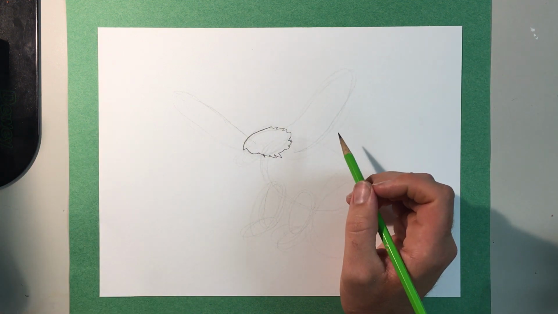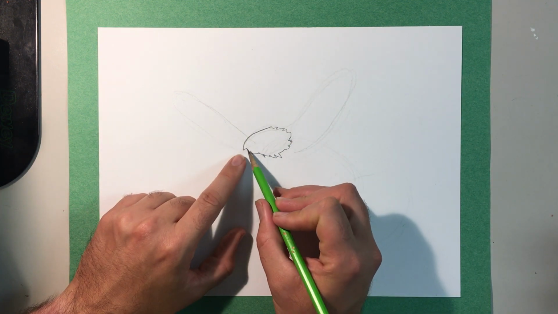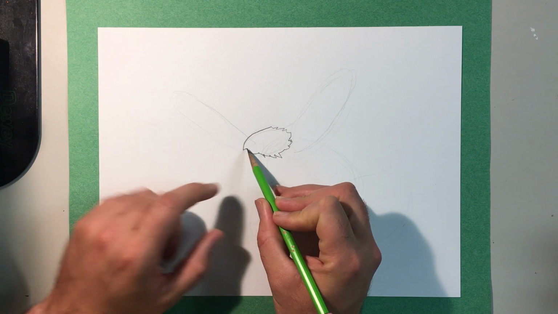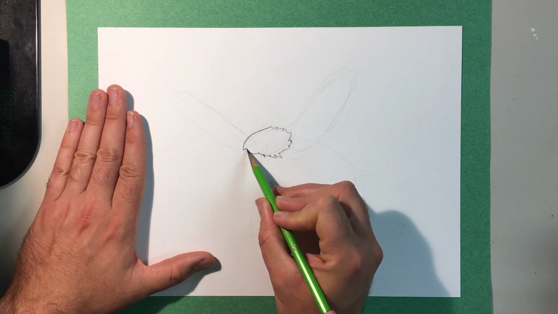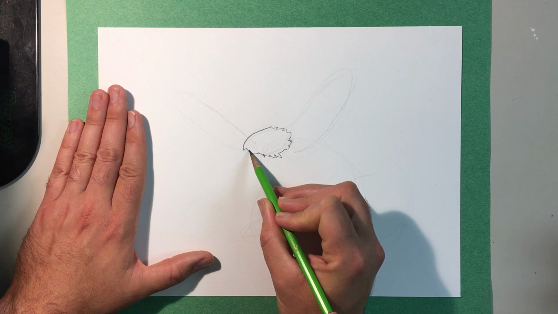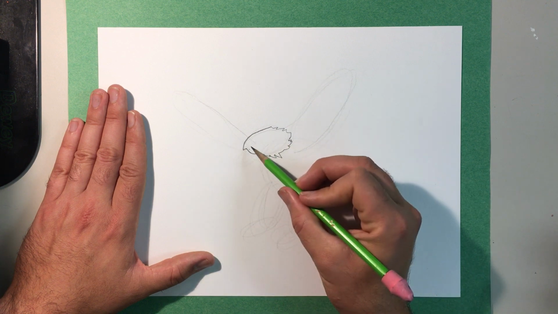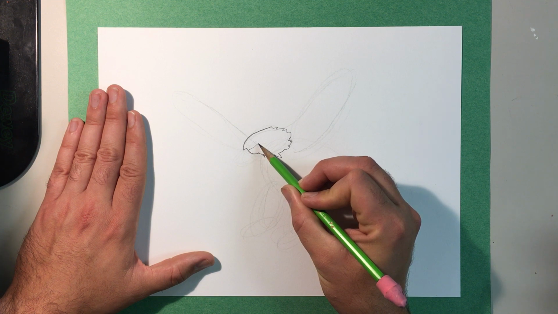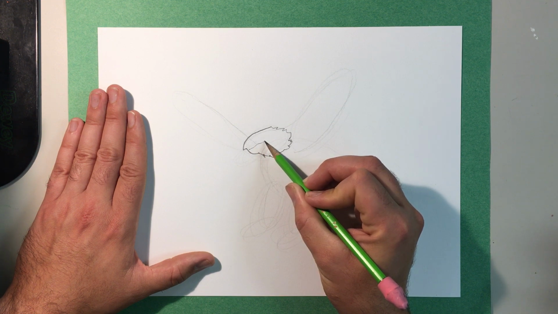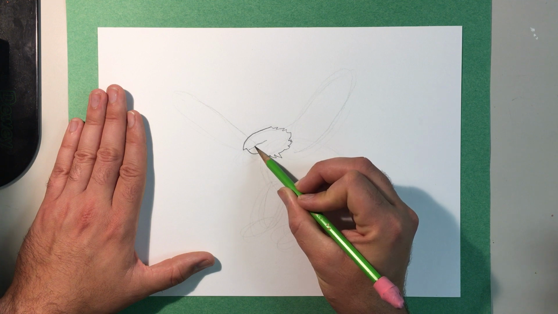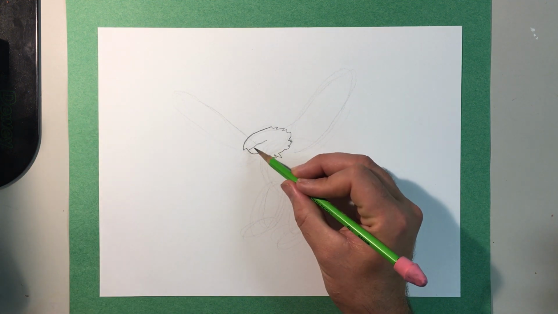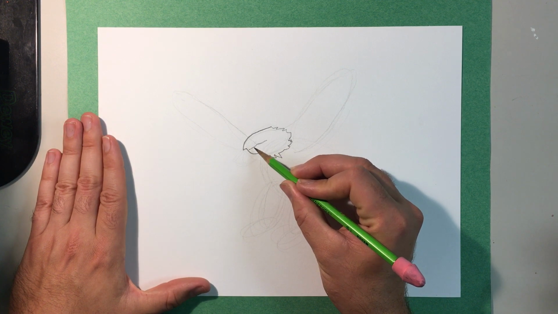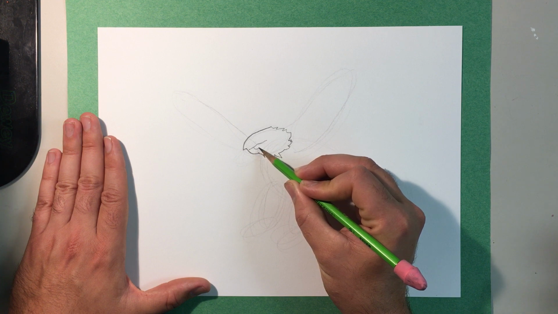There, okay. So right here is kind of like the upper part of the beak. If we slide down just a little bit right about here, we're gonna draw the kind of the eyebrow region, I guess you would call it. We're gonna go like this, draw a line that comes all the way back to about right there. And right about here, we're gonna draw the eye.